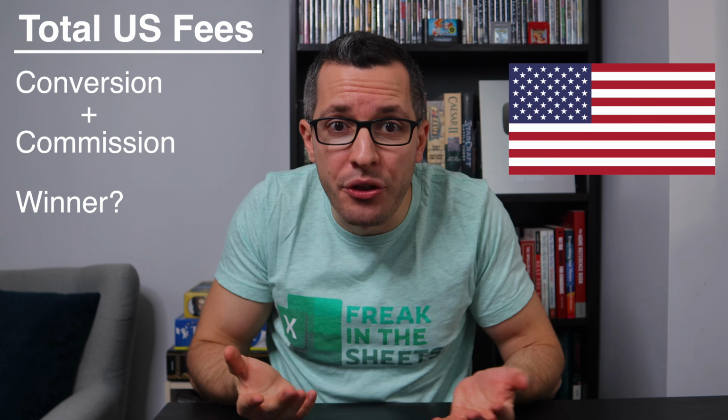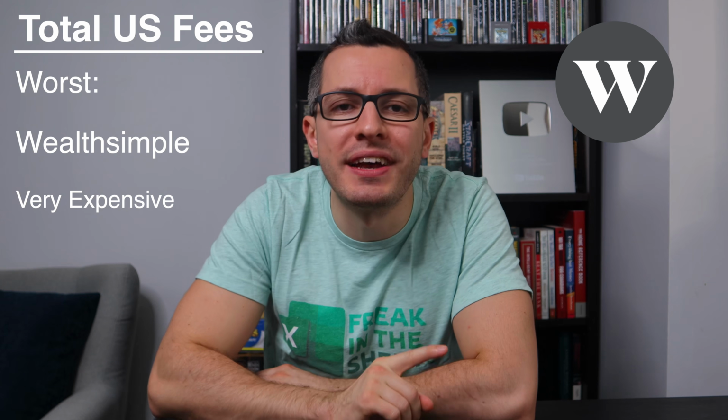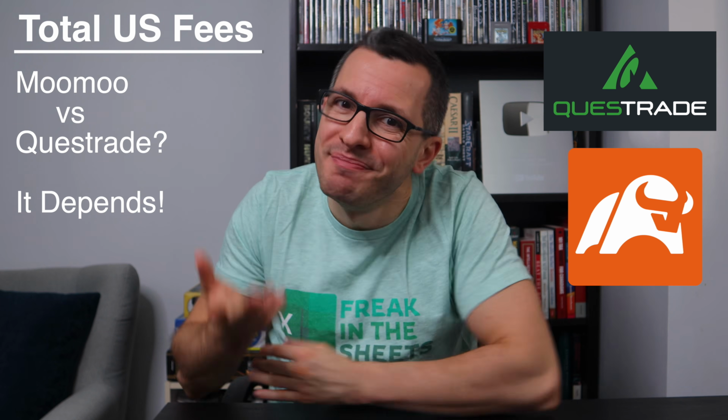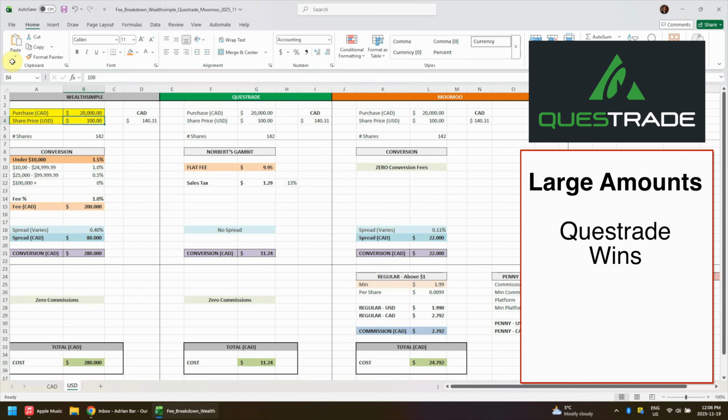So, putting it all together, conversion fees and commission fees, which one is better? For US investing, Wealthsimple is the worst by far. Now, Moomoo versus Questrade, it depends. Small transactions, Moomoo wins. Large amounts, Questrade wins.